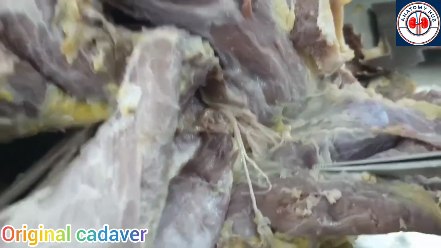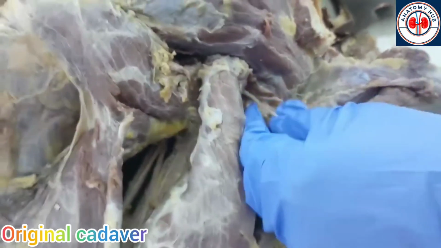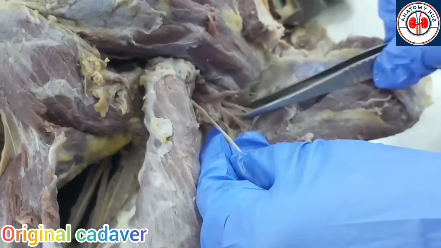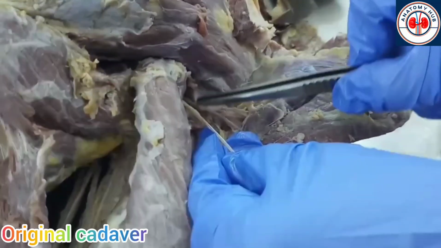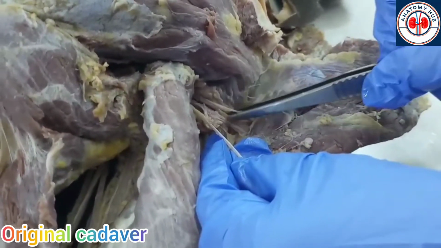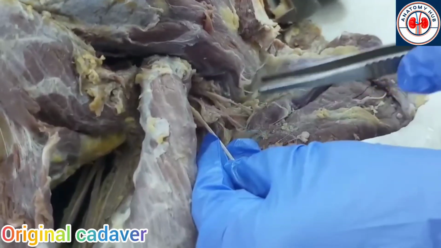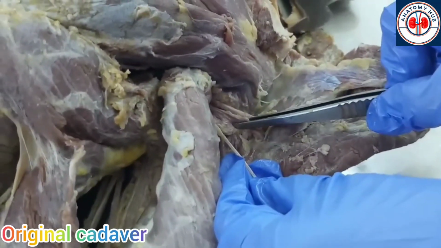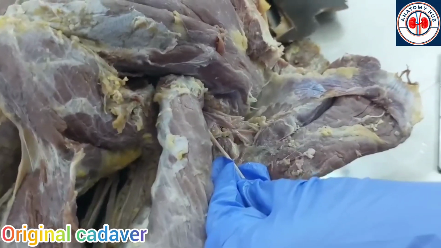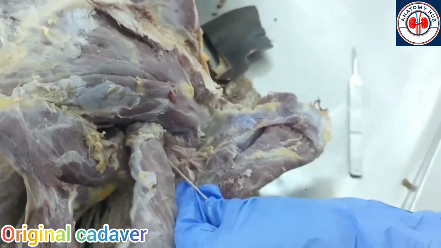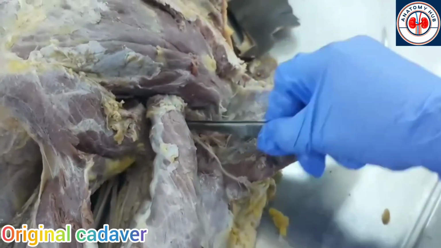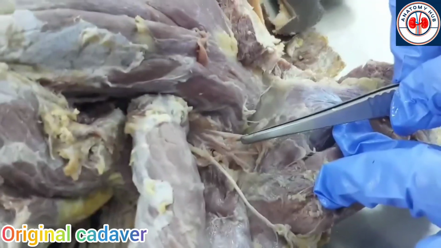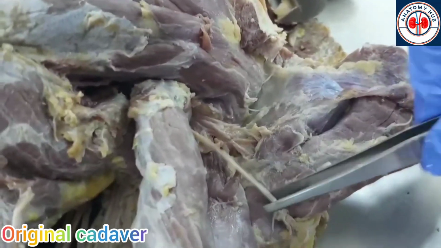And coming to the contents of the quadrangular space, you will have the axillary nerve. Okay, these are the anterior and the posterior branches of the axillary nerve and the posterior circumflex humeral artery. Okay, actually the axillary nerve is divided into anterior and posterior branches in the quadrangular space. You can see clearly. This is the anterior division, this is the posterior division.